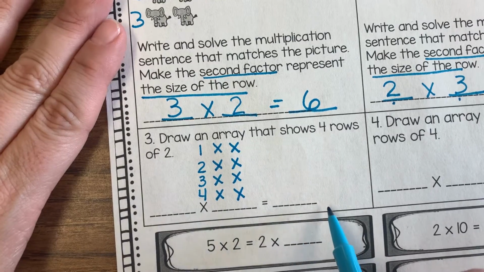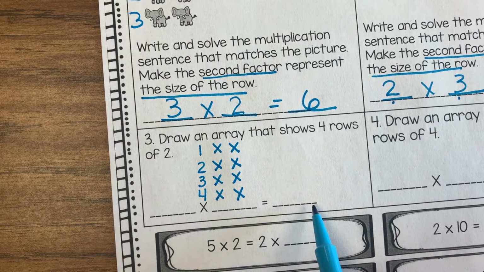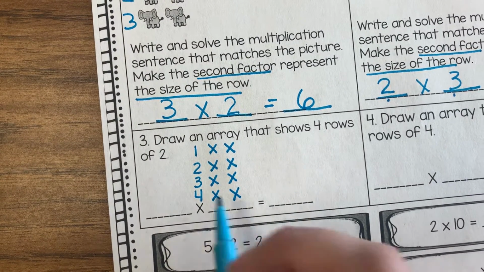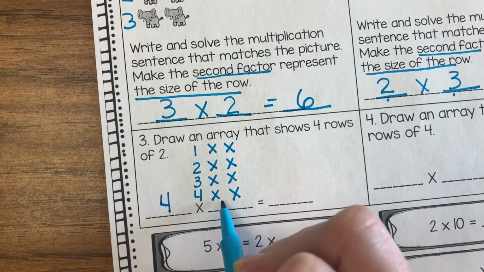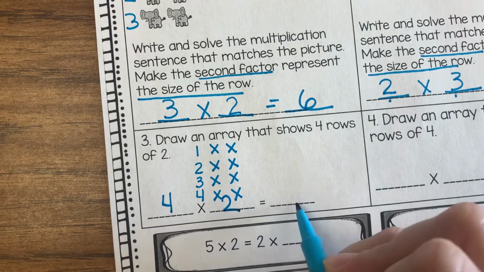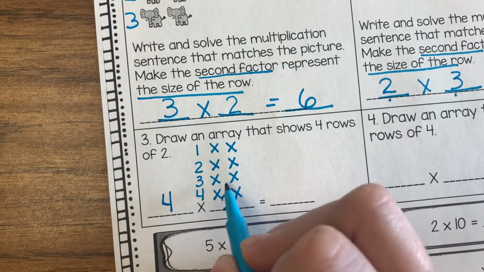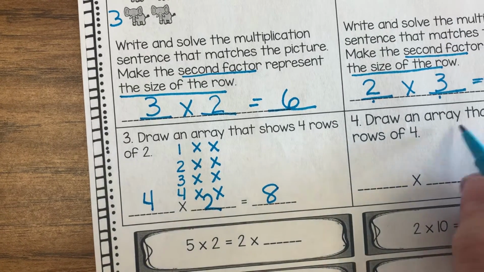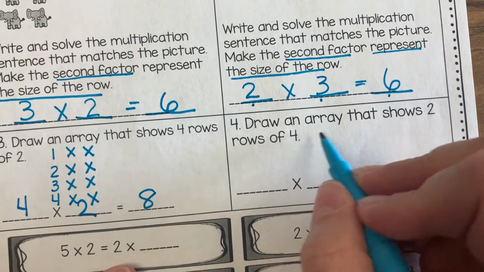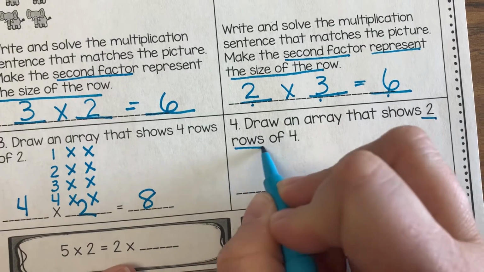So down here, there's my array. I've got to do the equation for it. I kind of ran out of room. I did it a little big, but that's okay. So I have 4 rows of 2 equals 2, 4, 6, 8. 8.